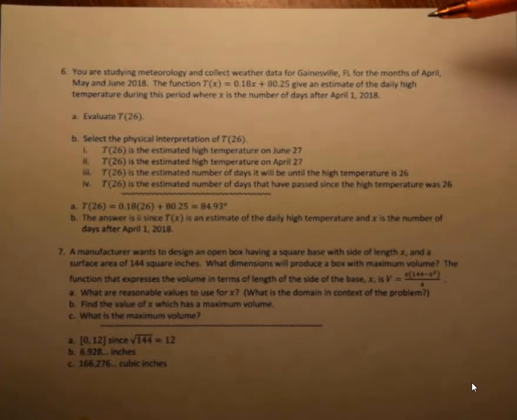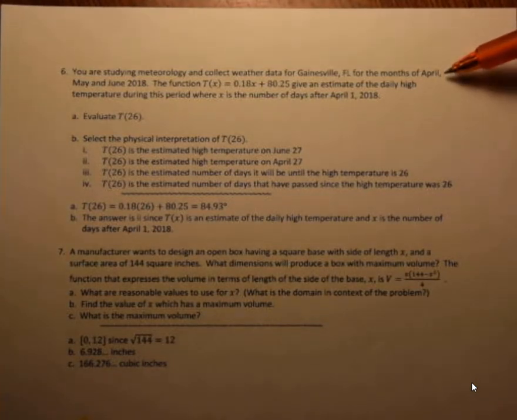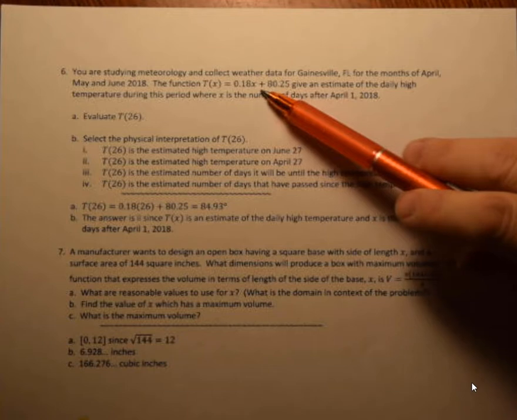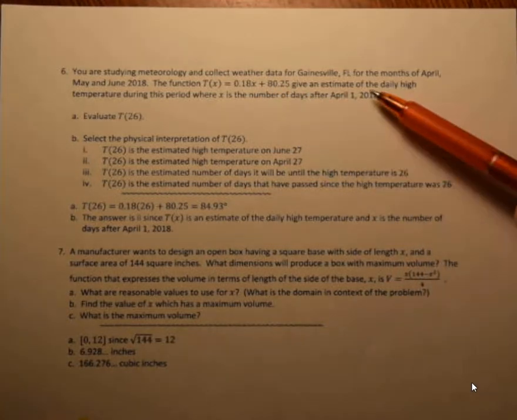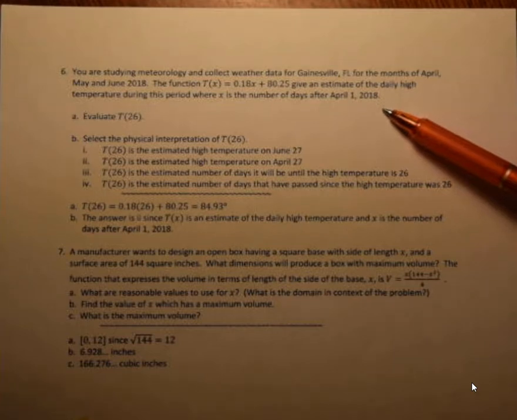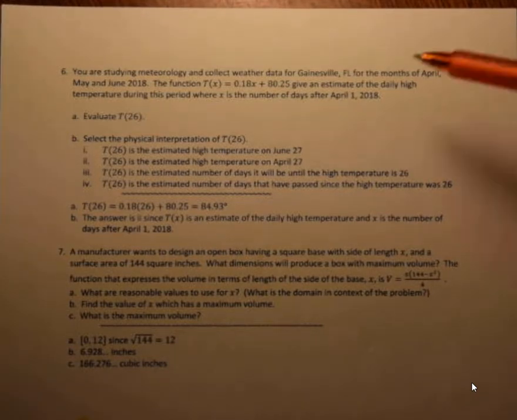You're studying meteorology and collect weather data for Gainesville, Florida for the months of April, May, and June 2018. The function T of x is equal to 0.18x plus 80.25 gives an estimate of the daily high temperatures during this period, where x is the number of days after April 1st, 2018.